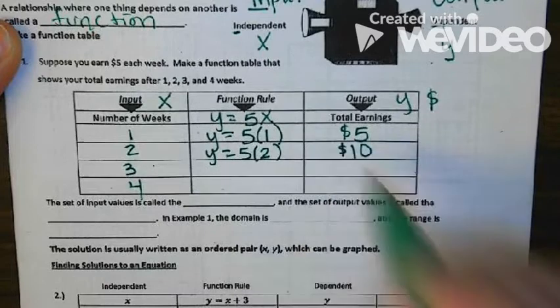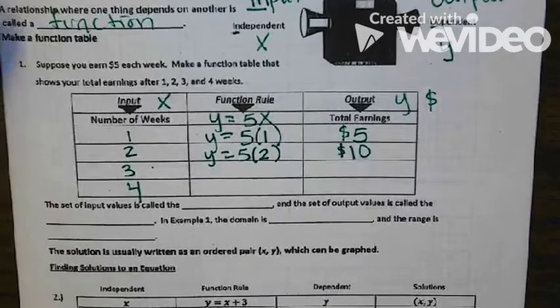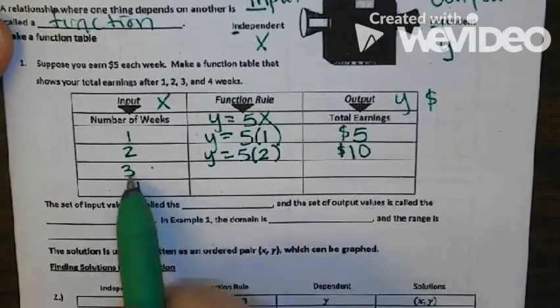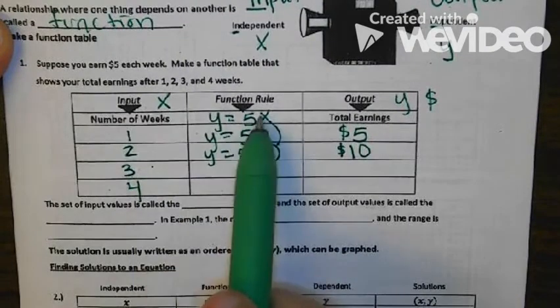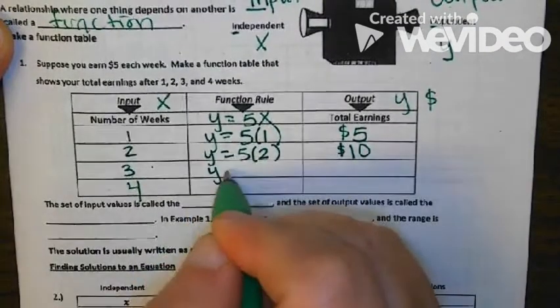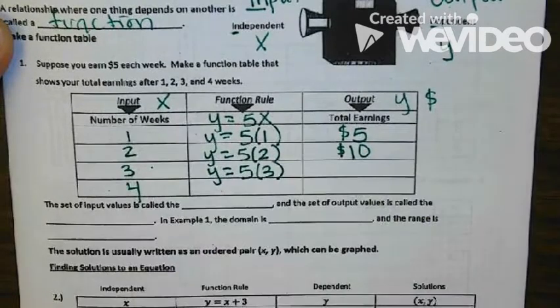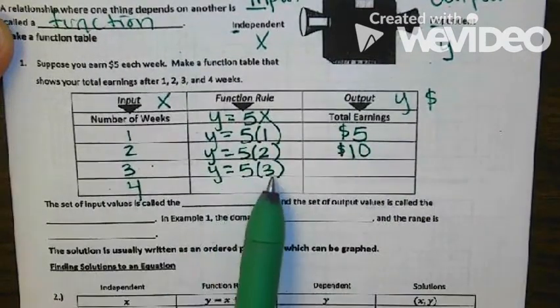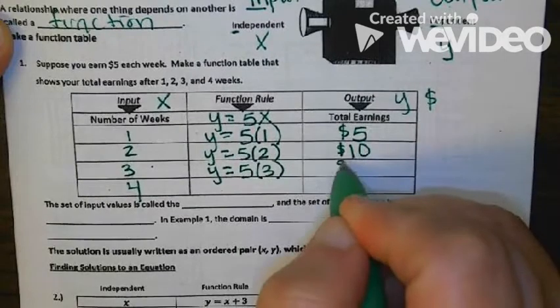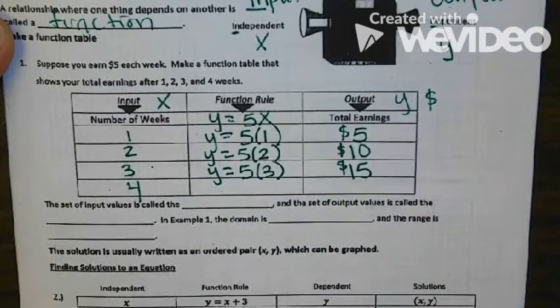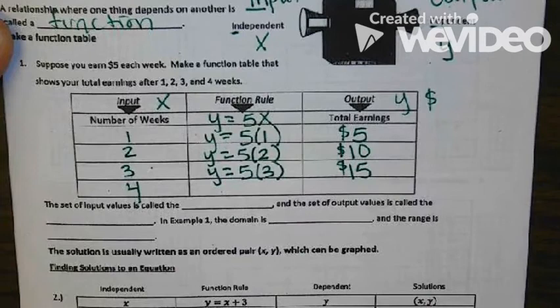At the end of 2 weeks, we have made $10. For 3, we plug our 3 in for our x value. Our total money y equals 5 times the 3 weeks we have worked. 5 times 3 is $15. At the end of 3 weeks, we have $15.